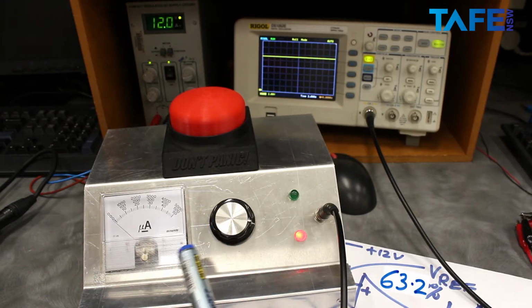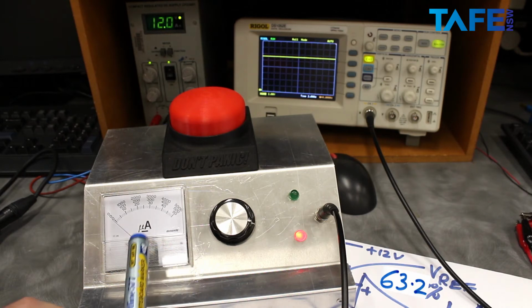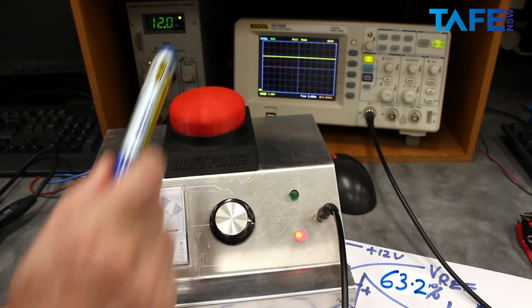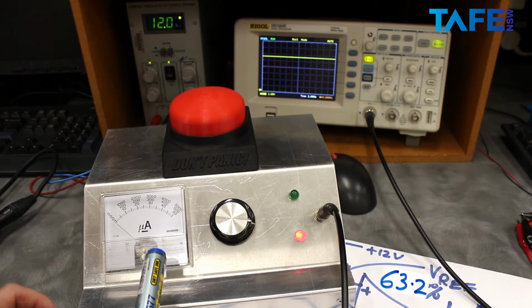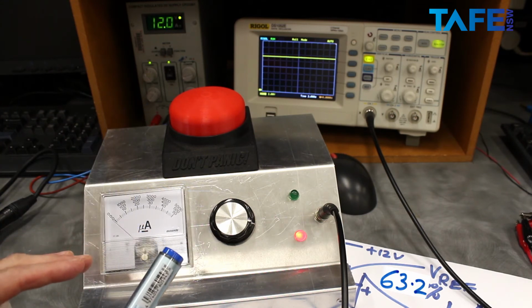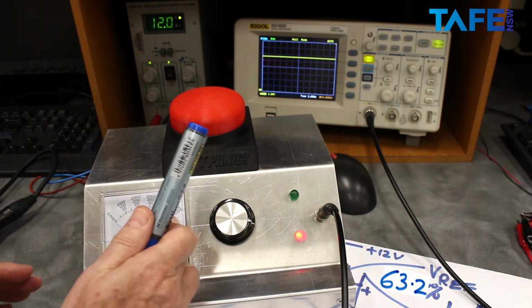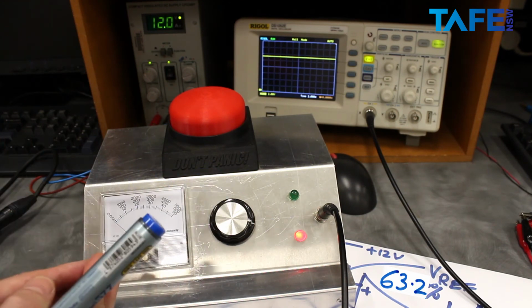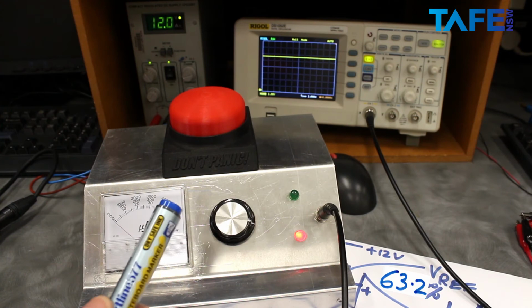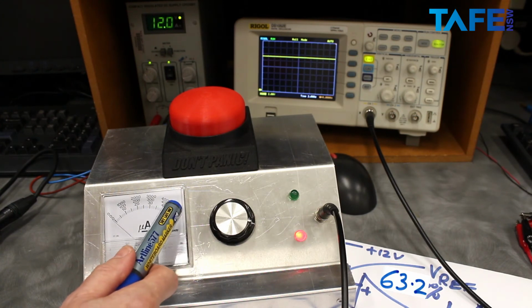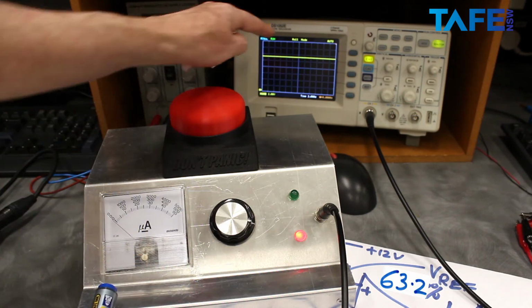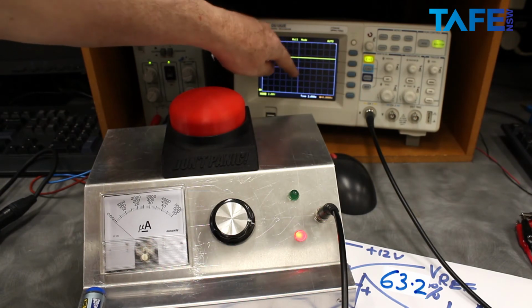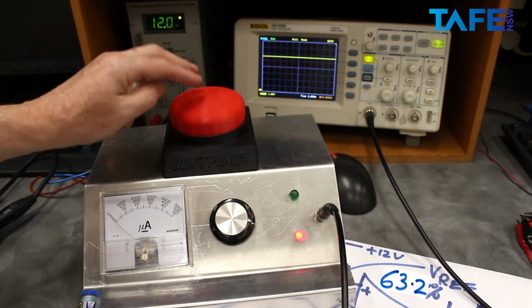In this little box of tricks, I already have the circuit that we just studied built up. So what's going to happen when I push the button in, we're going to actually discharge the capacitor, which is currently charged up, and hence no current is flowing into the capacitor. We're going to discharge the capacitor, and then we're going to watch the capacitor current decay, and we're going to watch on the oscilloscope the capacitor voltage rise exponentially.